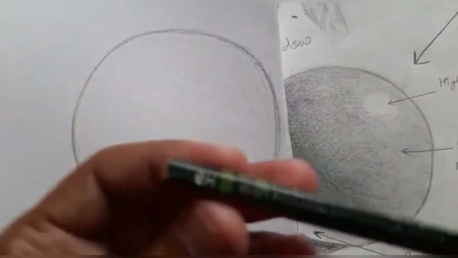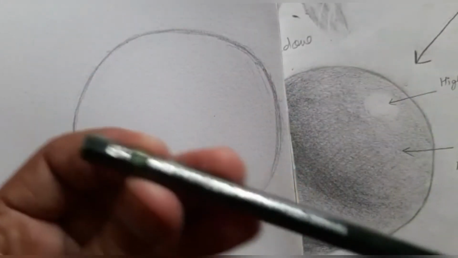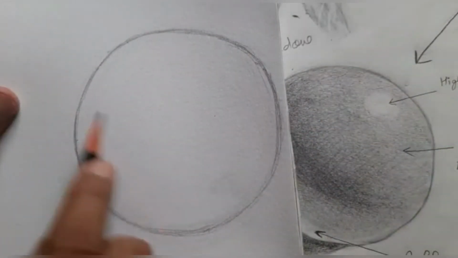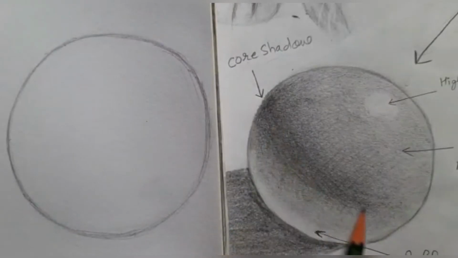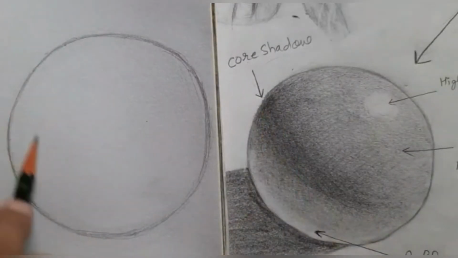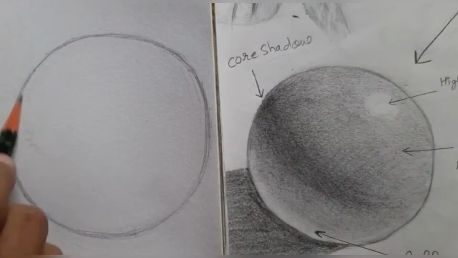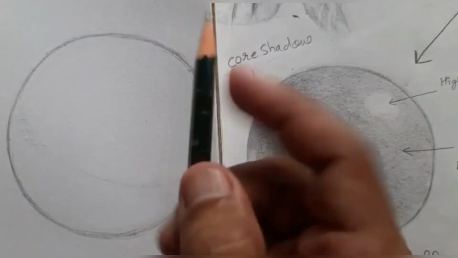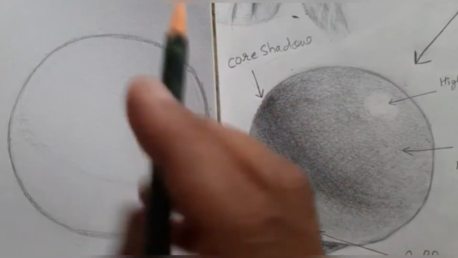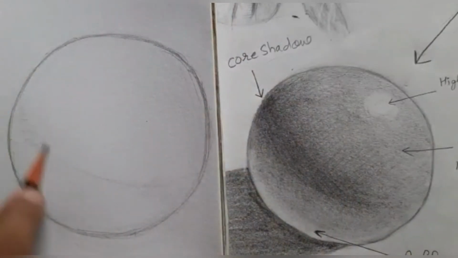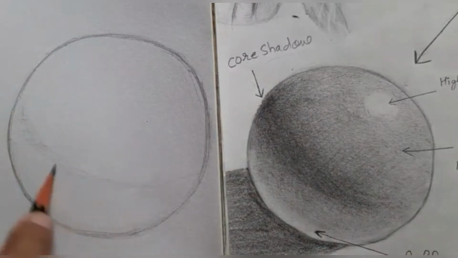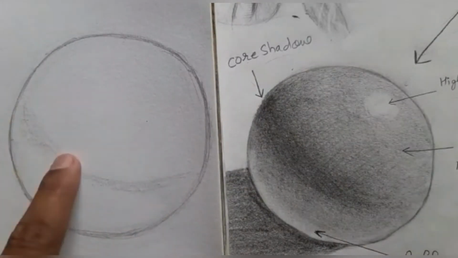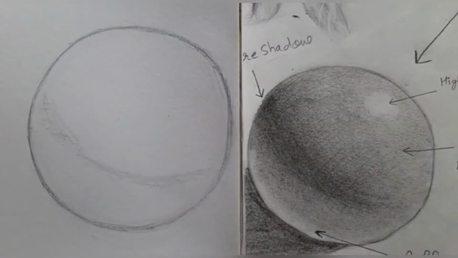You can see this is an HB pencil. This is a very cheap pencil, student grade pencil. First of all make a mark here like this and like this. You can see I'm holding my pencil like this. I'm not doing like this. I'm holding my pencil like this. This is the artistic way to hold the pencil. Now I have these marked outlines.